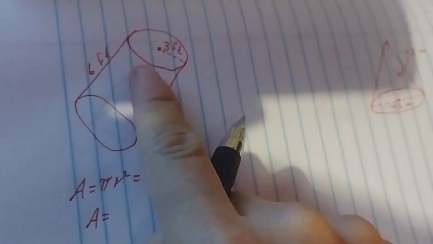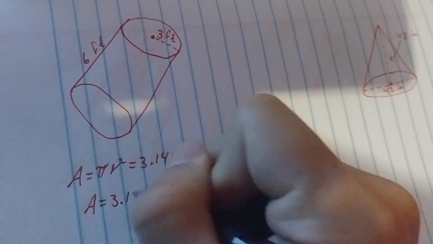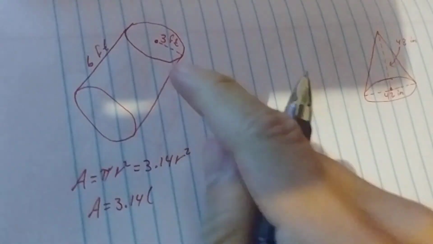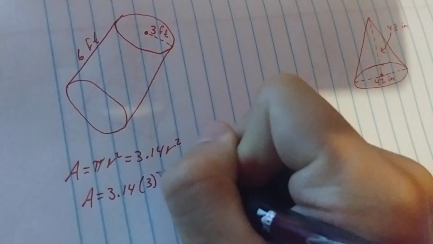So the area of the circle, my base, is going to be 3.14, which is pi, times my radius, which is 3, and it has to be squared.